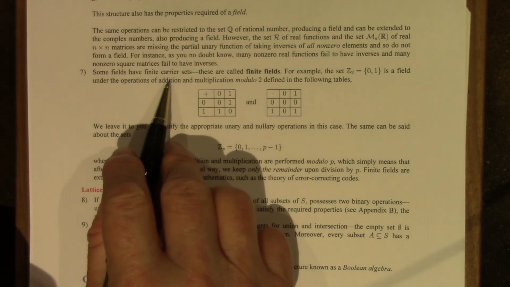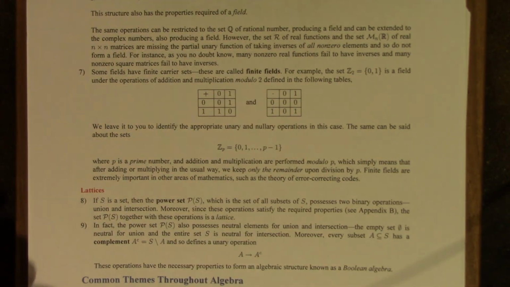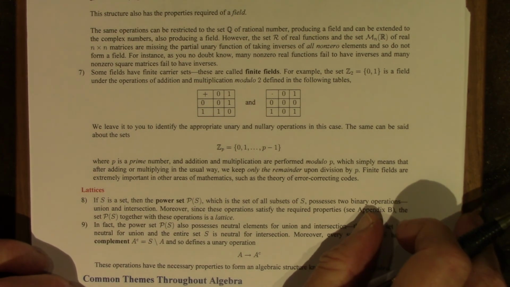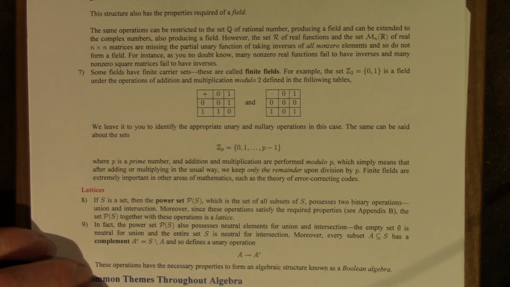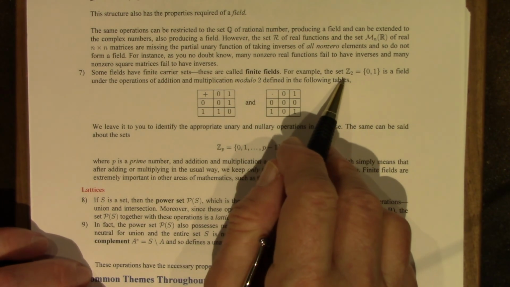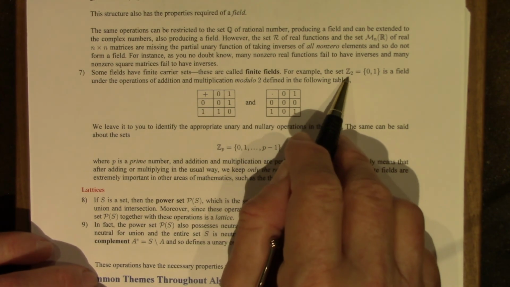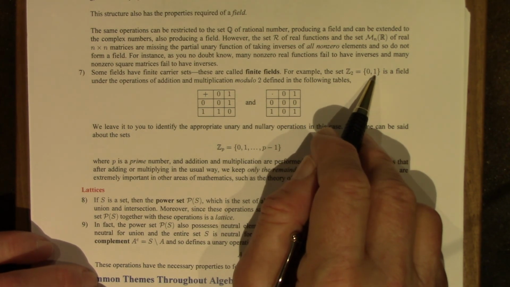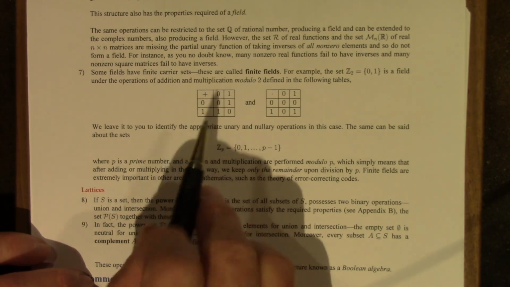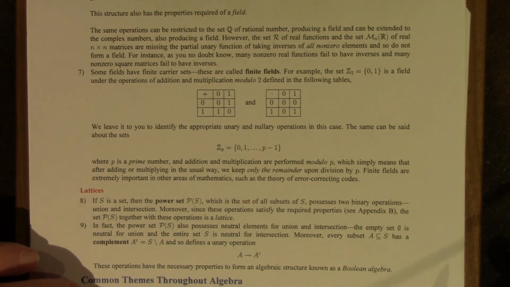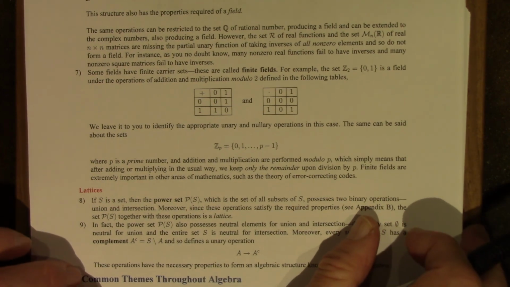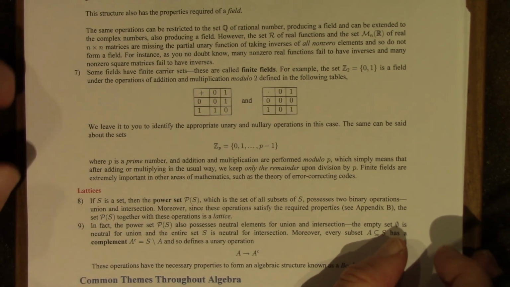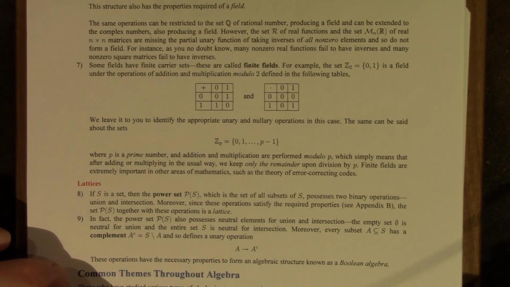Some fields have finite carrier sets, and these are called finite fields, and they are fascinating algebraic structures, very important in, for example, other areas of mathematics, such as the theory of error-correcting codes. The simplest finite field has carrier set Z2, which is just the integers 0 and 1, and the operations are addition and multiplication mod 2, the binary operations. And these are the tables for those. And I'll leave it to you to identify the appropriate nullary and unary operations in this case.